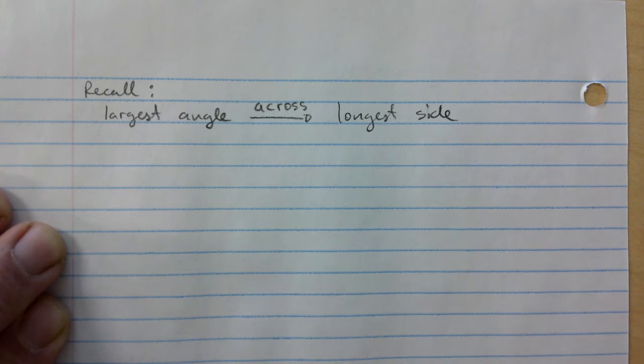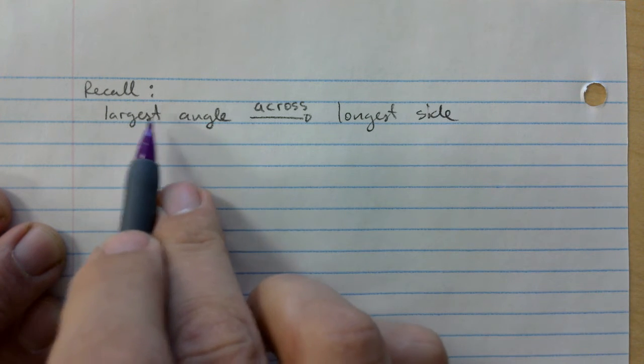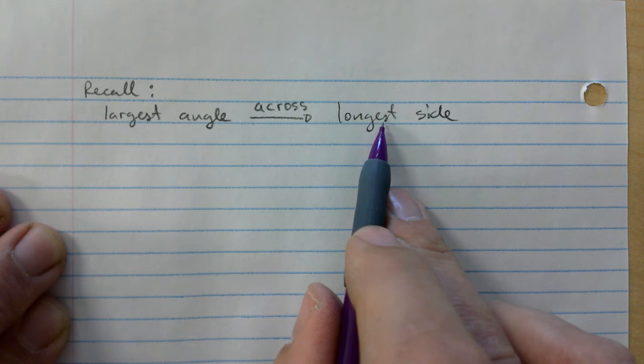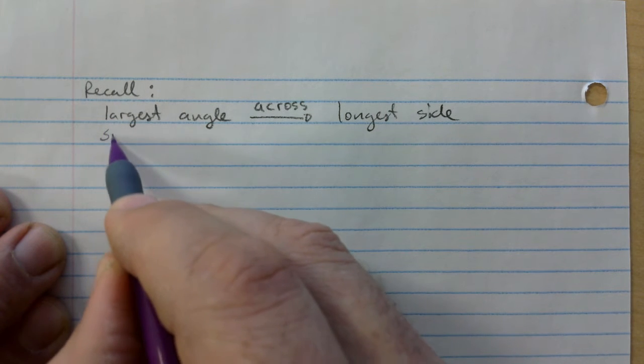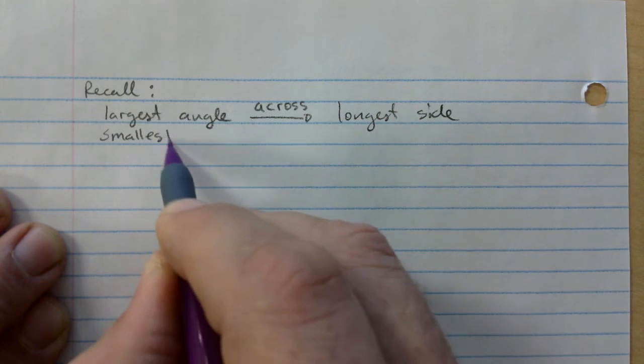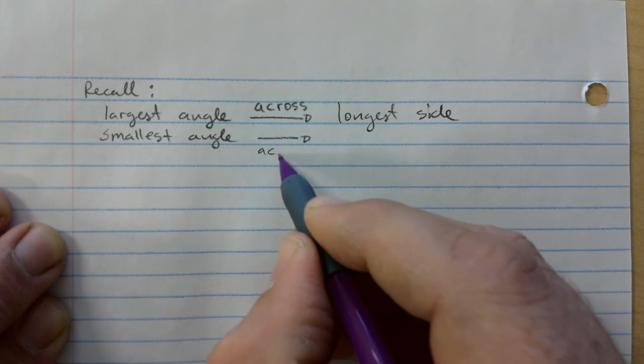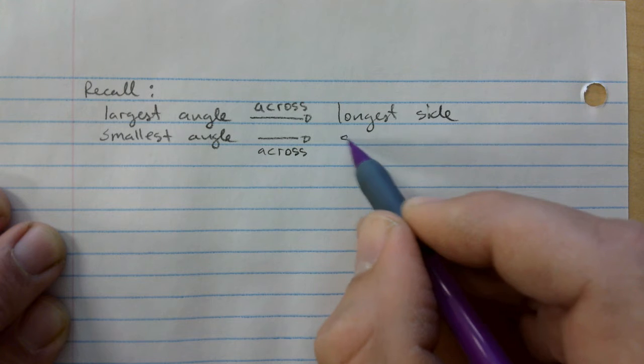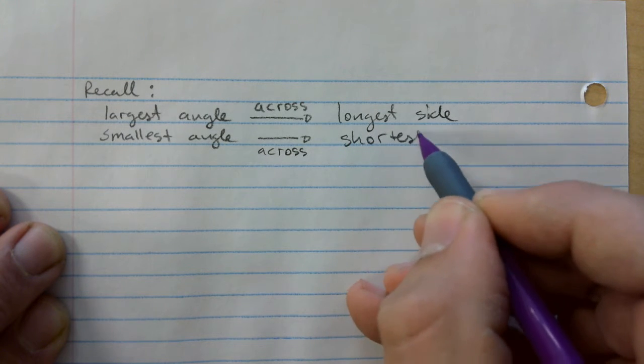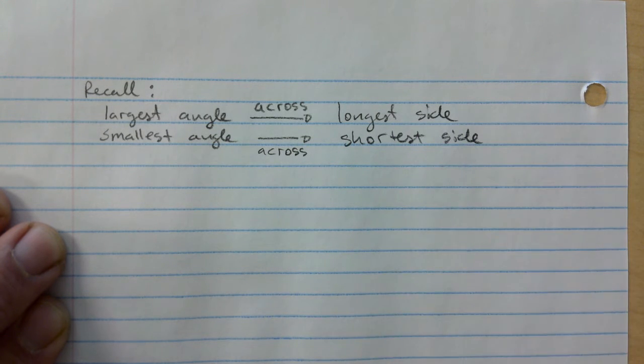Okay, you need to remember that because later on it will come in handy. The largest angle in a triangle will always be across the longest side. So smallest angle will be across the shortest side. And that goes without saying that the one in between is going to have the side that is in between the longest and the shortest. So just keep that in mind.